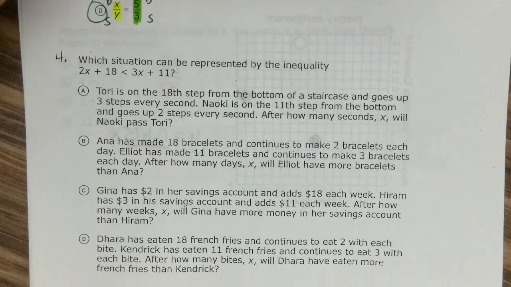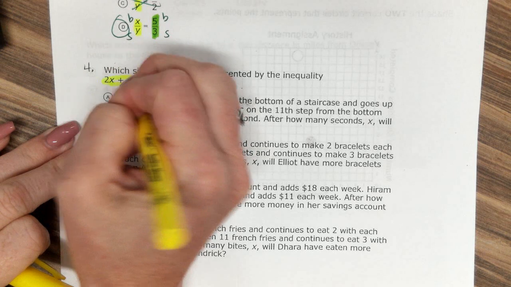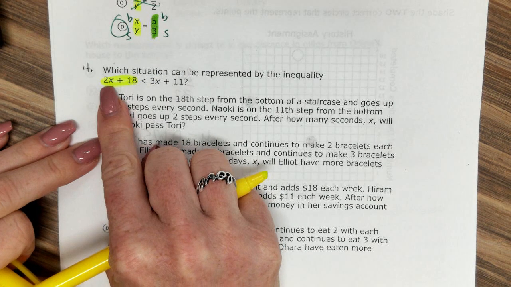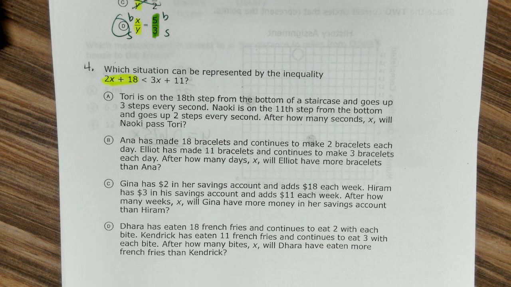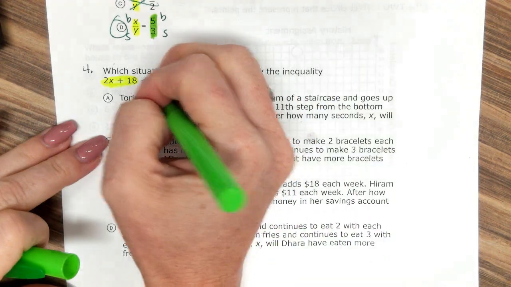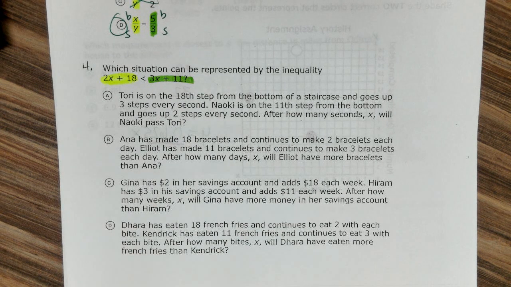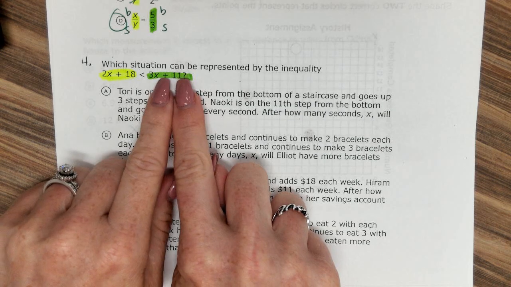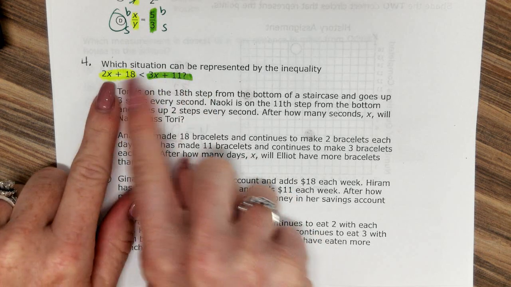Number 4 is a question that looks hard, but it's actually very, very easy. Okay, if you look at this problem right here, what number has the X? 2. So that means it's going to have the clue word per, each, every, or and it's going to also go with an 18. And then over here, what number has the variable? So that 3 is going to have the per, each, every, or and it needs to go with an 11. And then we're going to say that this side is bigger, yes, because the alligator mouth is open to this side, and this side is smaller.